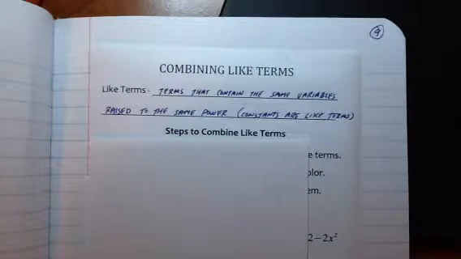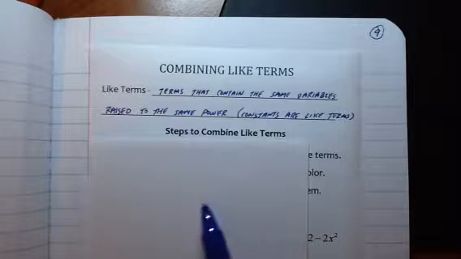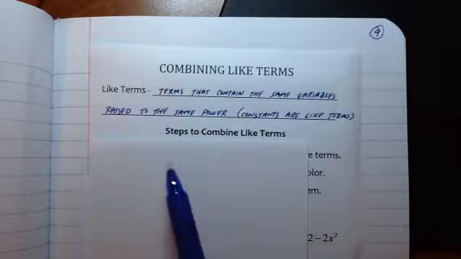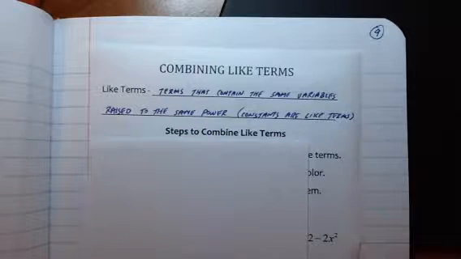Turn to page 9 of your iPods. Today's lesson will be combining like terms and distributive property. The first part of today's lesson is combining like terms. Like terms are terms that contain the same variable raised to the same power.